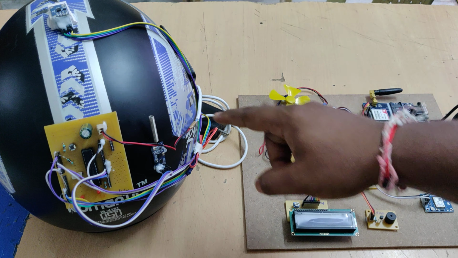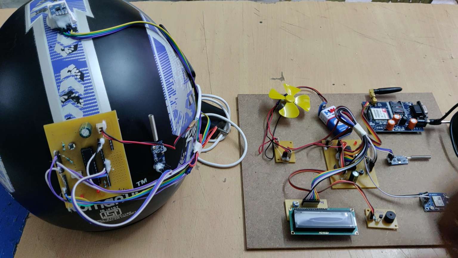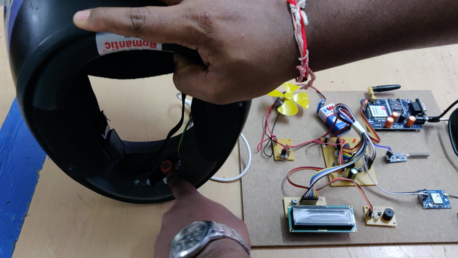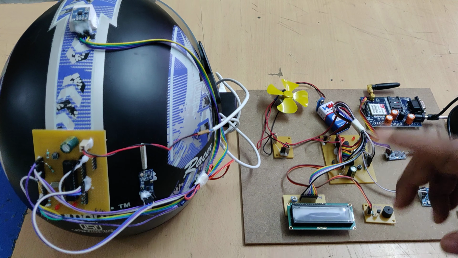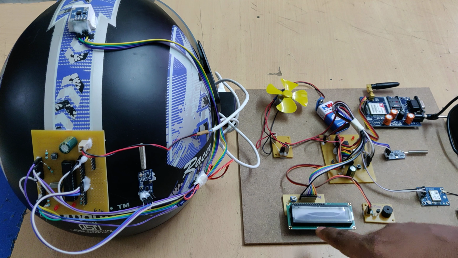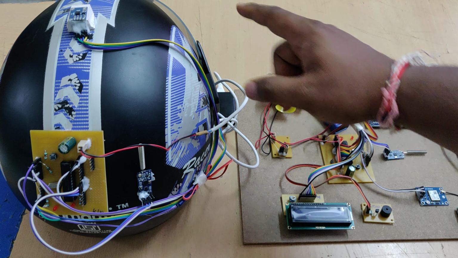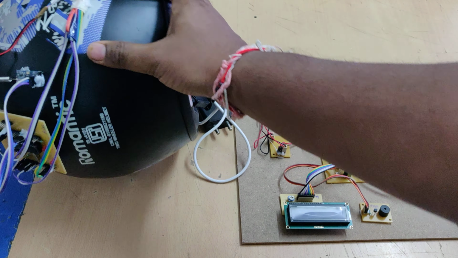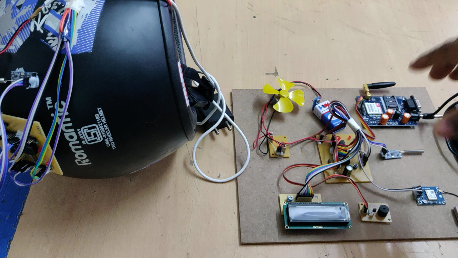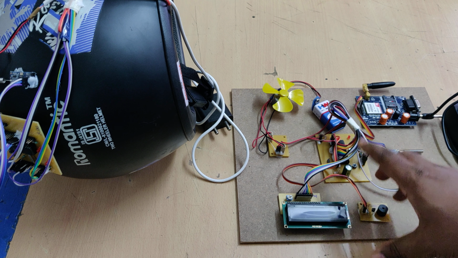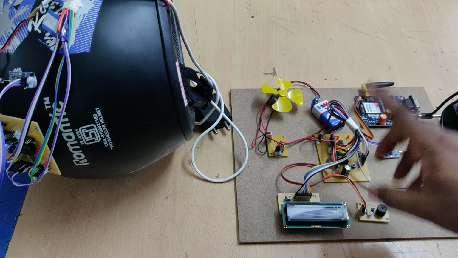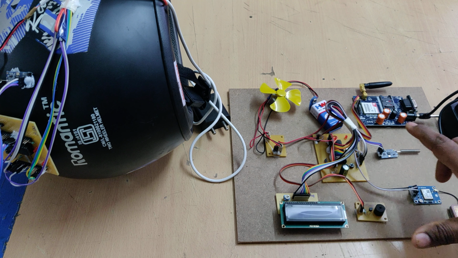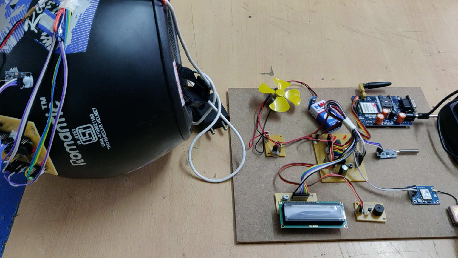If the person is under the influence of alcohol, that will be identified with the alcohol sensor which we have mounted inside this helmet. In that case also, the system will switch off the ignition, and an alert message on the LCD and a buzzer alert will occur. And if the person meets with an accident, the system will identify that with the help of this MEMS sensor and send the information to this receiver section. At the same time, the system will send message alerts to the registered phone number, and that message consists of the alert type as well as the location, which will be obtained with the help of this GPS module.